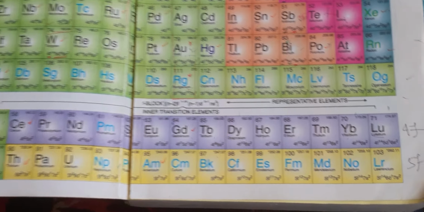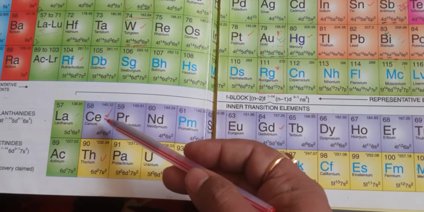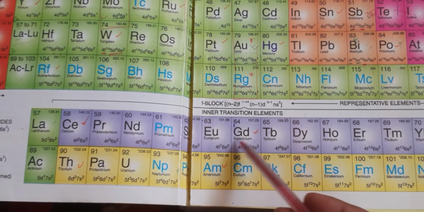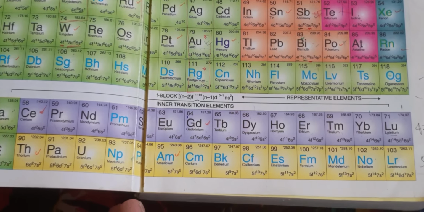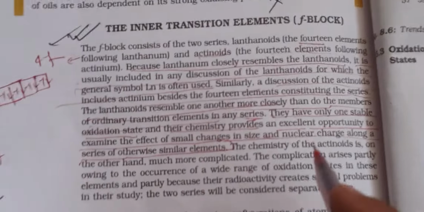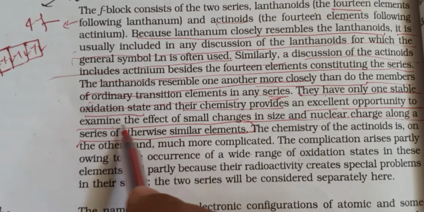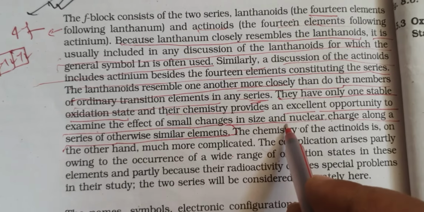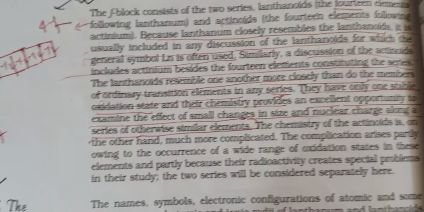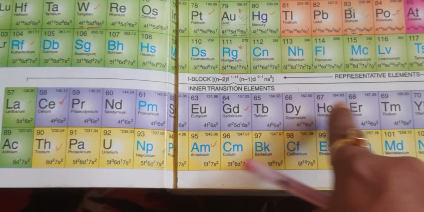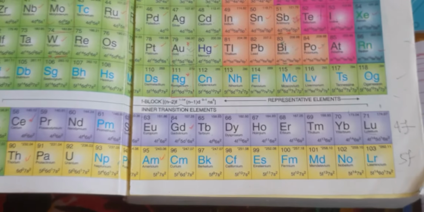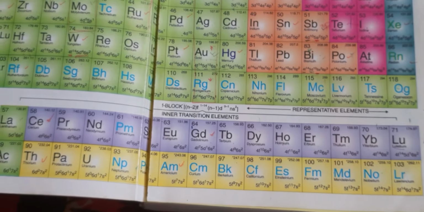Although the nuclear charge effectively increases by 1 here, still the size effectively decreases. Nuclear charge won't increase that much, yet the size keeps decreasing. Why is this happening? That we will try to understand.